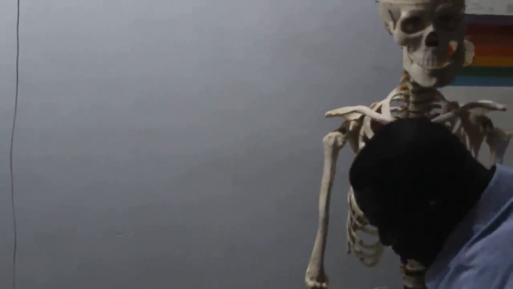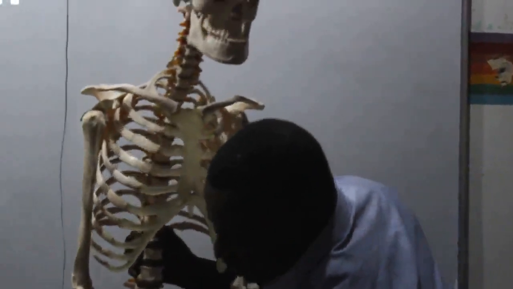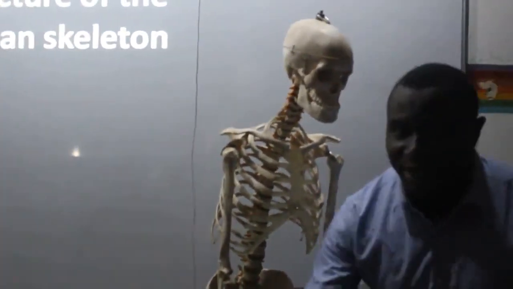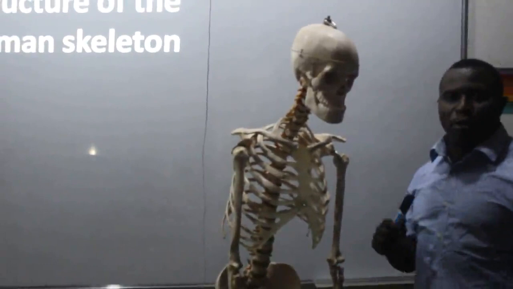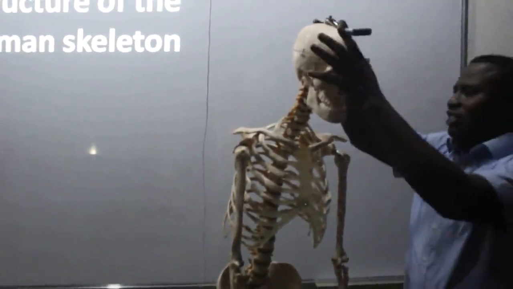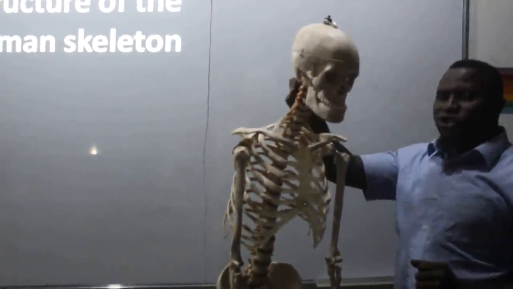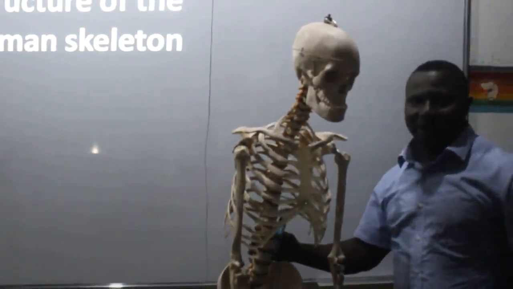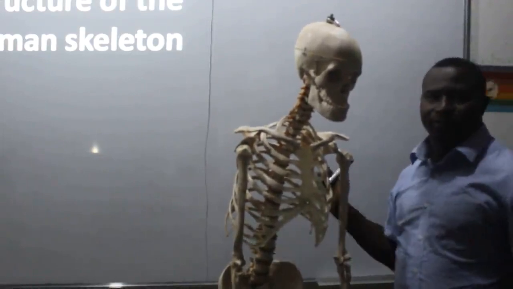Now I'm going to give you the division of the types of skeleton. Here with me, we have a structure which shows the divisions of the types of skeleton. Like I said from the beginning, we have the main central body, which consists of the skull, that is bones of the head, bones of the neck, bones of the trunk, bones of the waist, and then the tail.